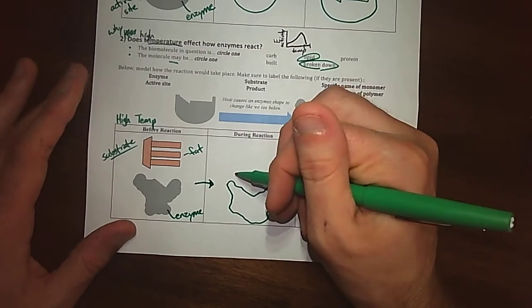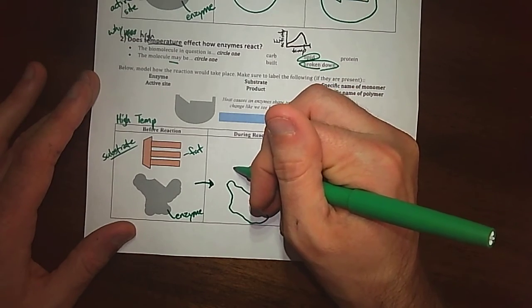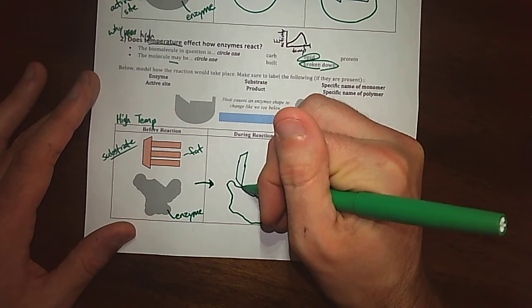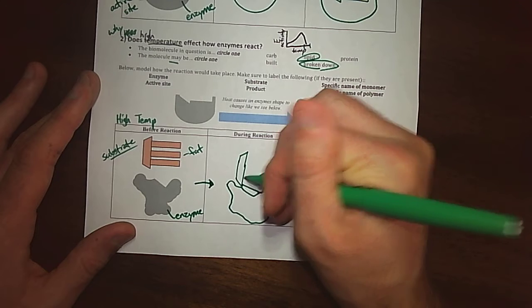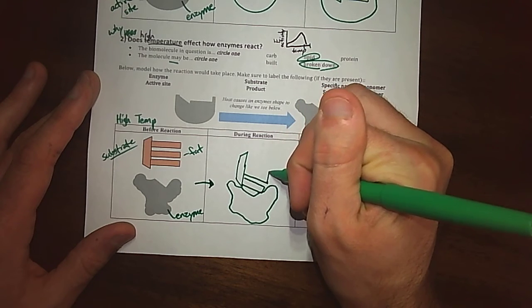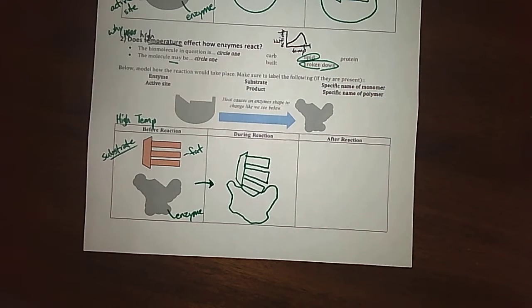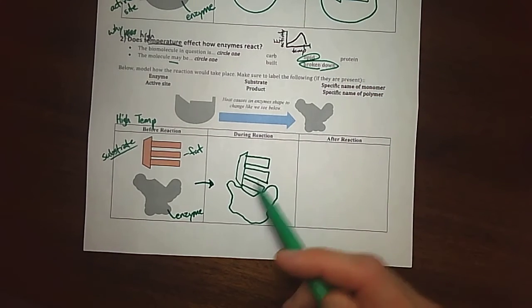I'm going to say, all right, well, it's going to attach to the active site. So I'm going to draw my trapezoid here, my fatty acid. I'm going to try to get it to fit, but you'll notice it's not going to fit perfectly. And it won't. This is not the best drawing, but that's okay. You don't have to draw the best drawing either. So it doesn't fit great.